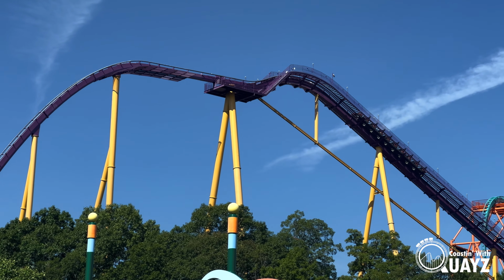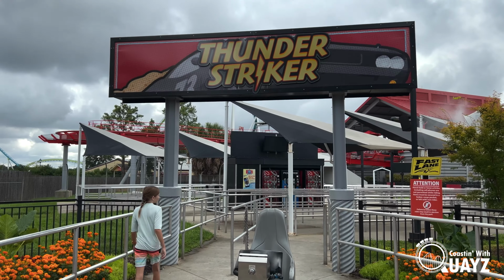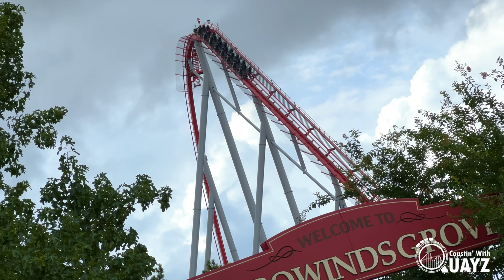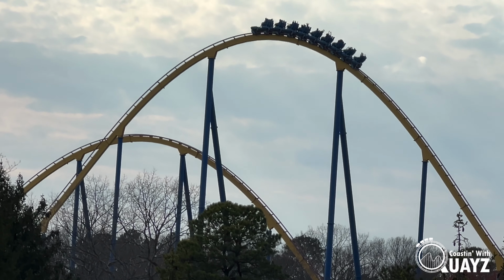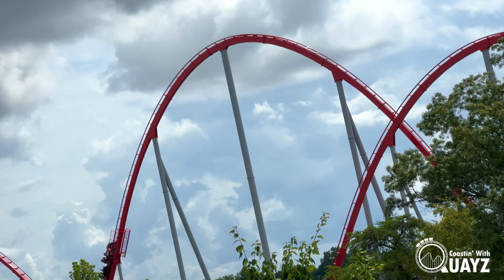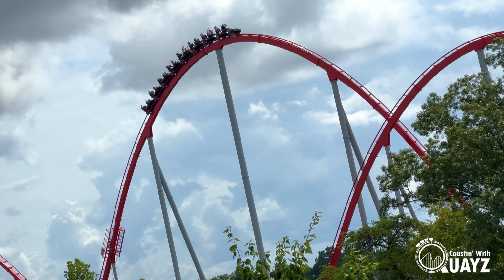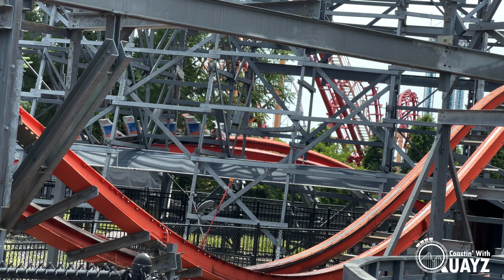If you've ever been on a B&M hypercoaster like Nitro at Six Flags Great Adventure or Thunder Striker at Carowinds, then you know this sensation well. This coaster type is designed specifically to highlight floater airtime. This float is created when the train follows a sustained curve that gives the ride time to balance out the forces. But what happens when the hill is more abrupt?